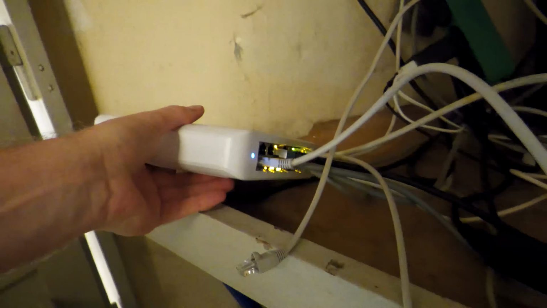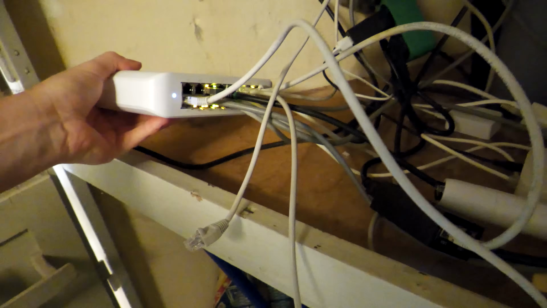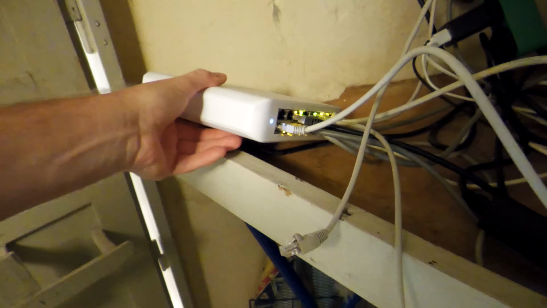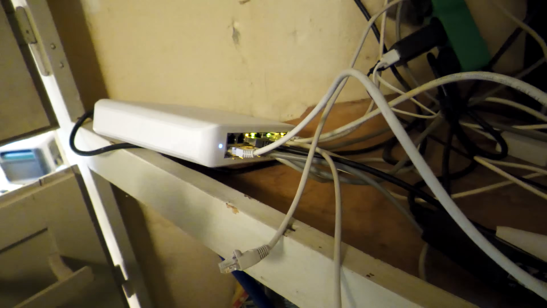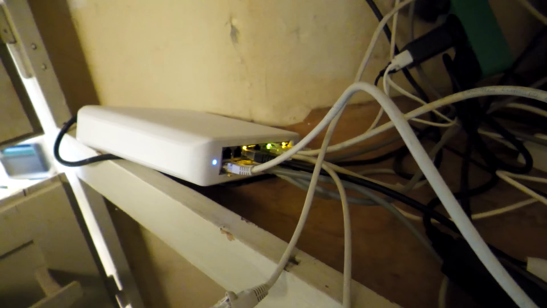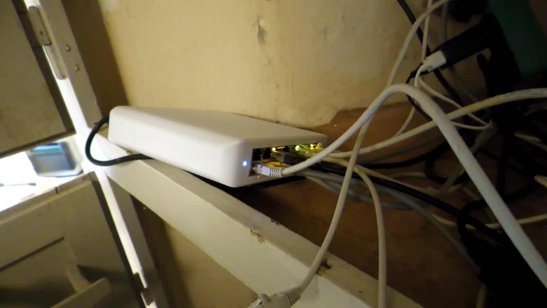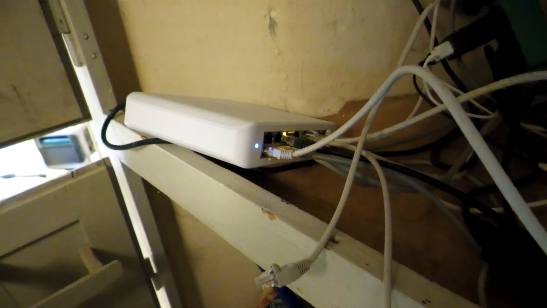Okay, the new switch is connected up here. I ran into all sorts of issues. The new switch can run PoE+, but it does not run the older standard, 24 volts passive or something.